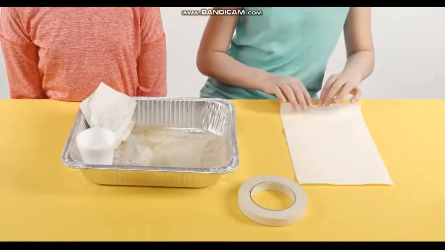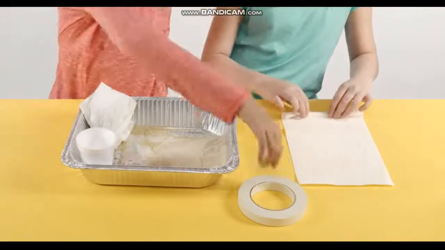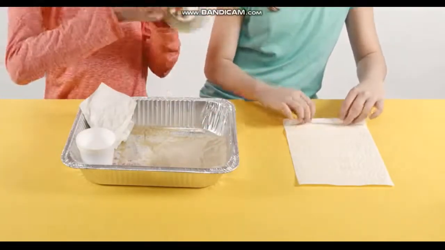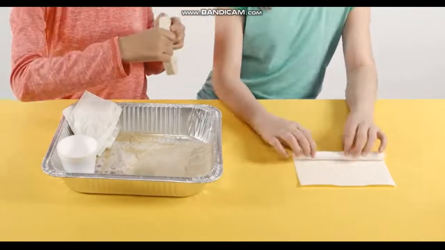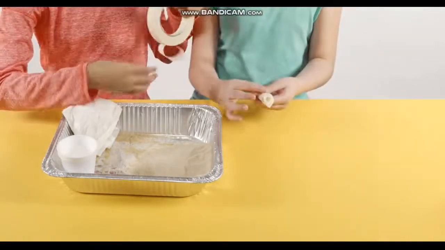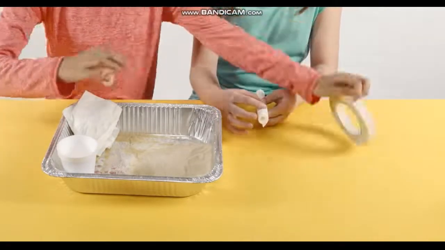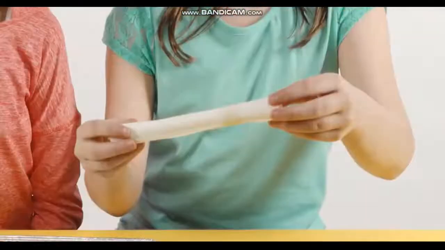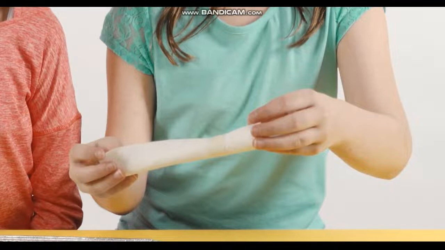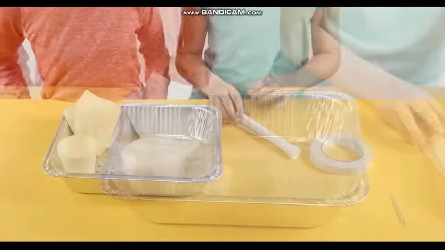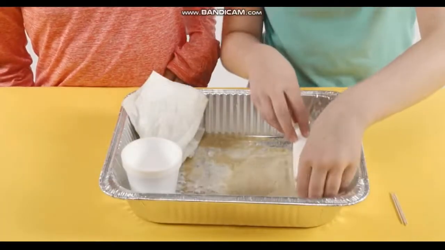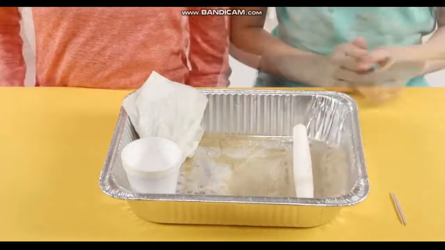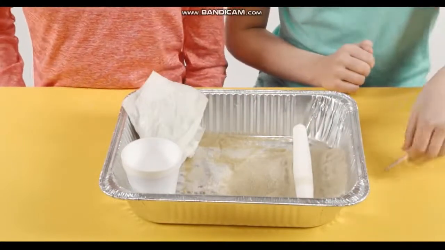Now you're going to make the wattle. Roll the paper towel into a log shape. Place a piece of tape around the wattle to keep it from unrolling. Don't put the tape in the middle of the wattle. Set the wattle across the middle of the hill. Your teacher will poke 3 guide holes in your wattle for you.